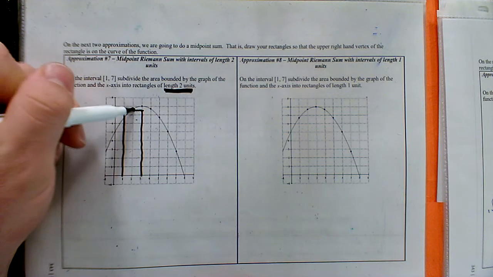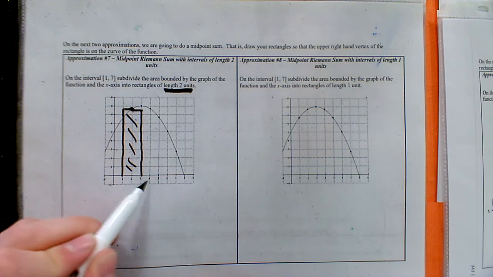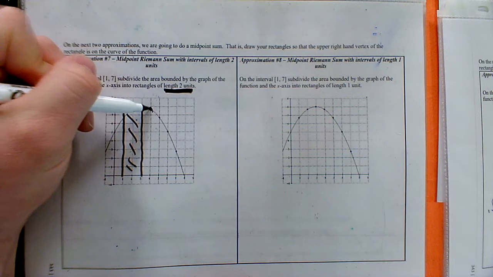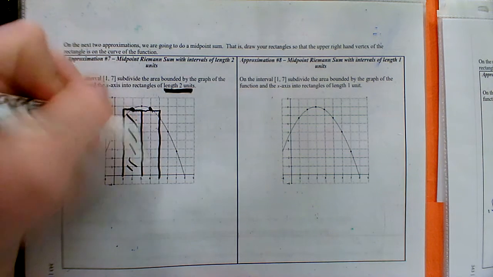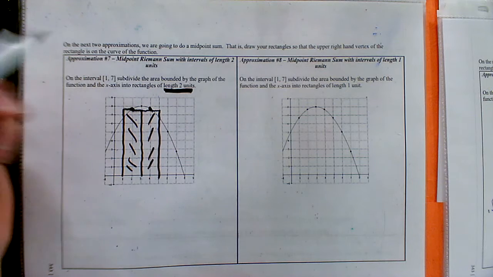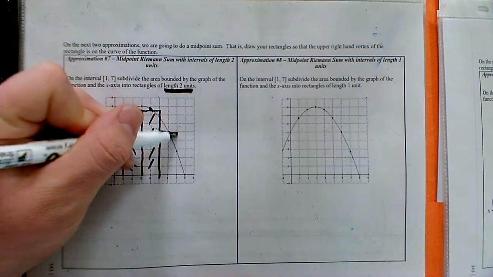So at x equals 2 is where it should be touching the curve. Then your next one, the midpoint's going to be at 4. And then your last one, midpoint will be at 6.